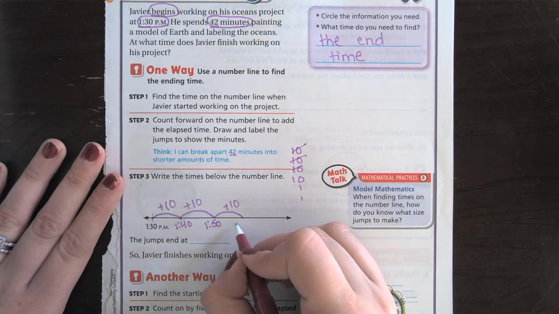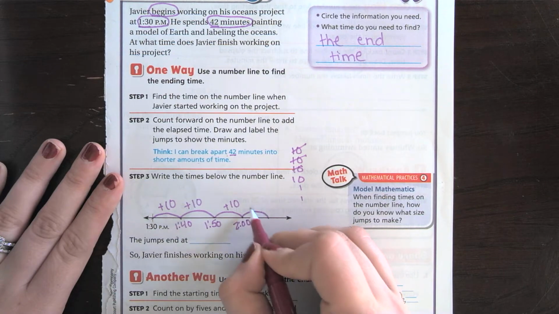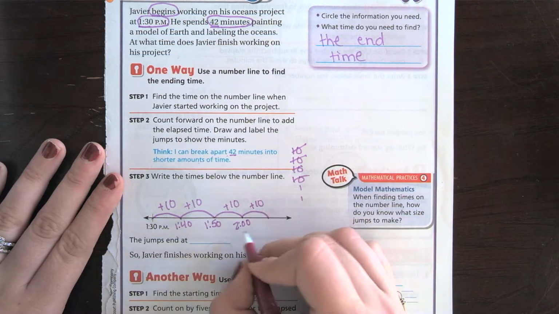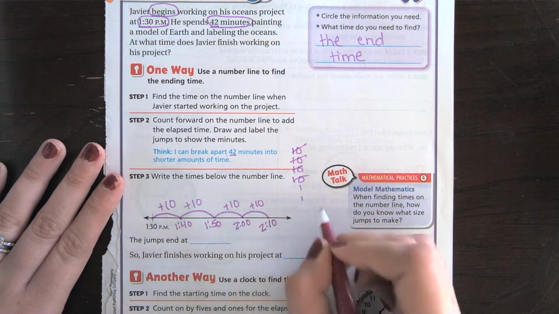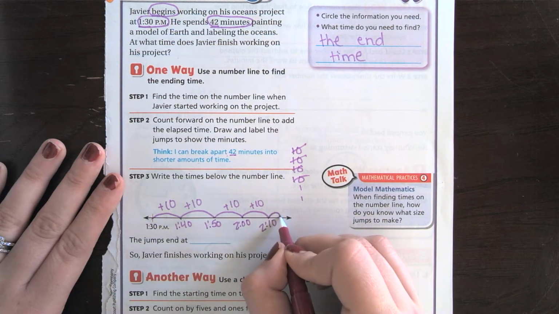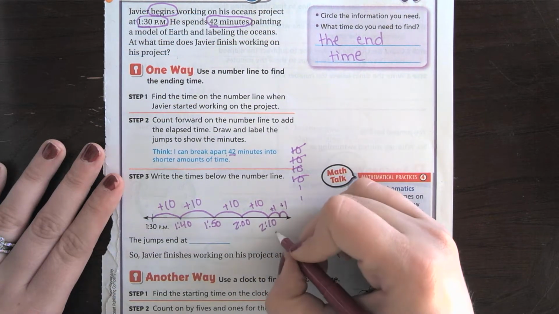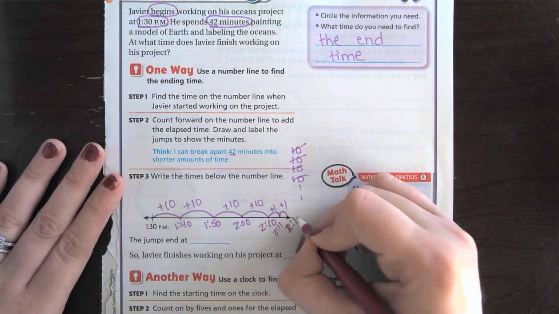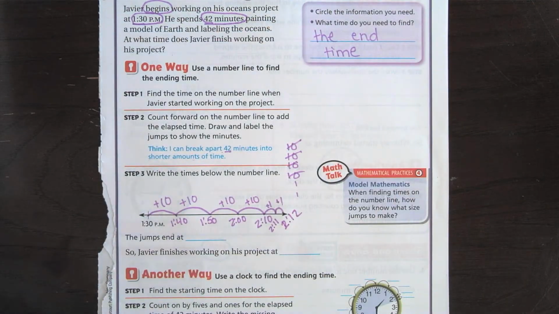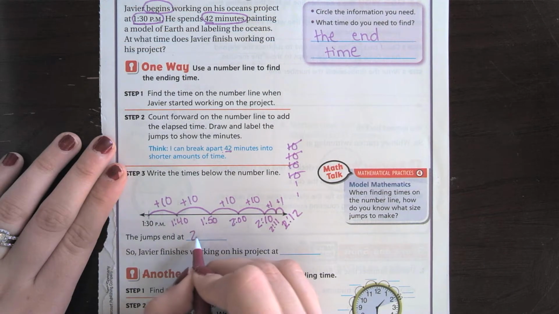The next hour is 2 o'clock. And then I'm going to use my last 10. 2 o'clock plus 10 is 2:10. And then all we have left is my 2 ones. 1, 2. So 2:10 plus 1 is 2:11. Plus another one is 2:12. 2:12 is the end time. So the jumps end at 2:12.